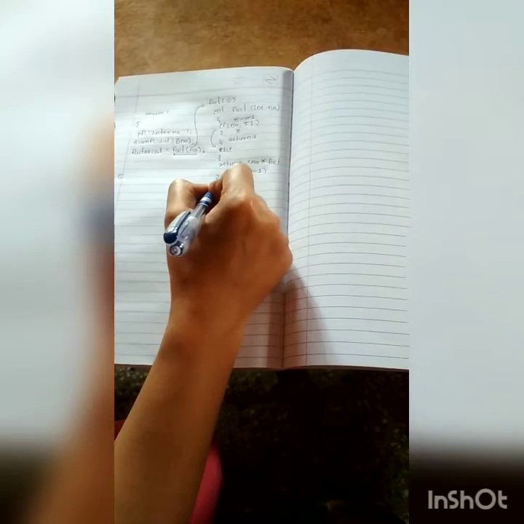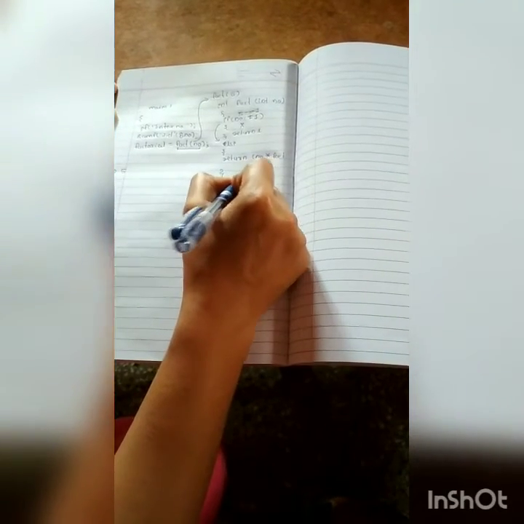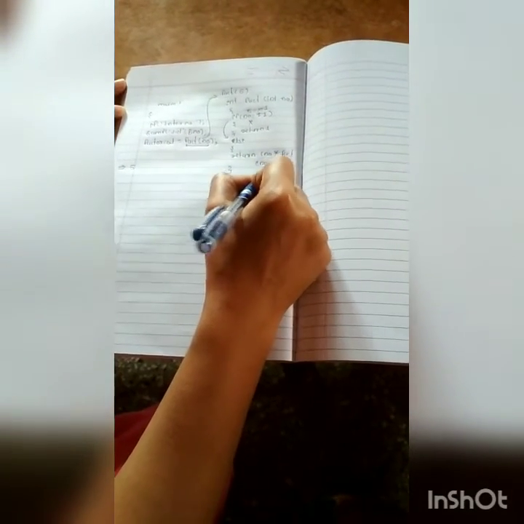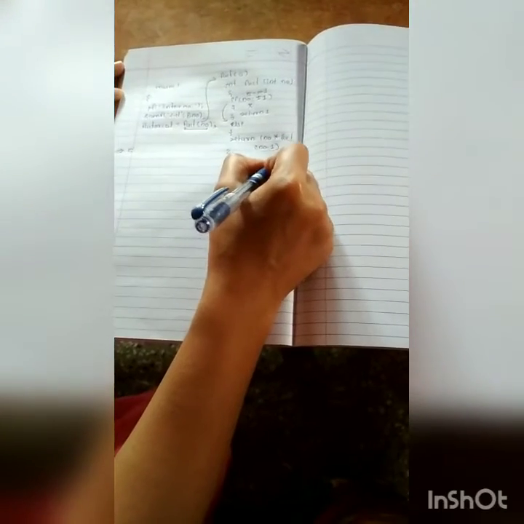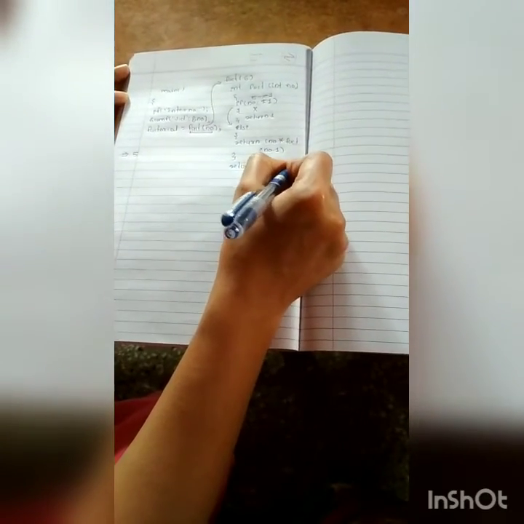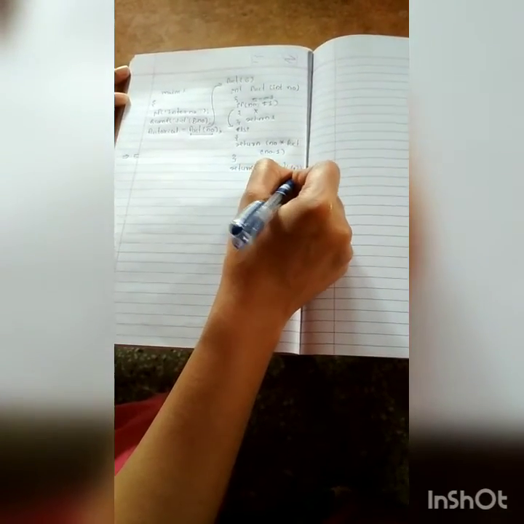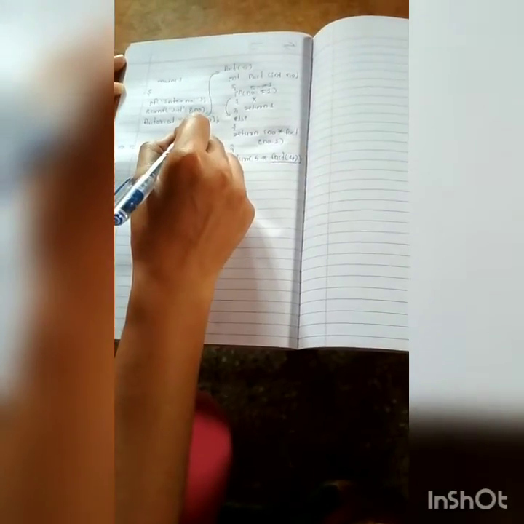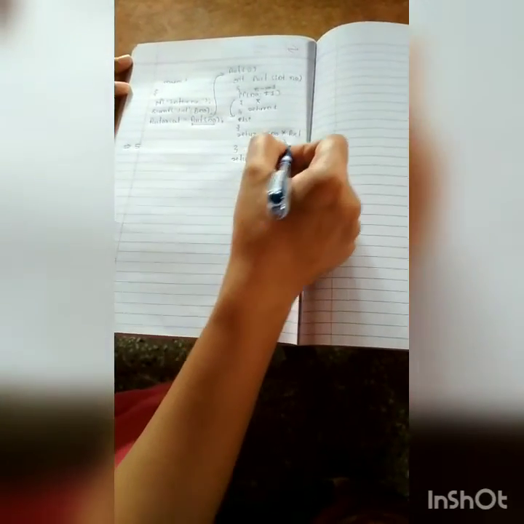Here it returns number, that is 5, into fact of number minus 1, that is 4. Here again the function is called, that is fact of 4. Again the control goes to fact of 4.